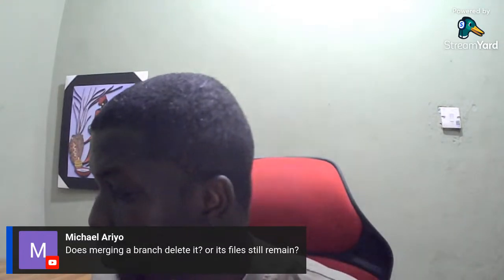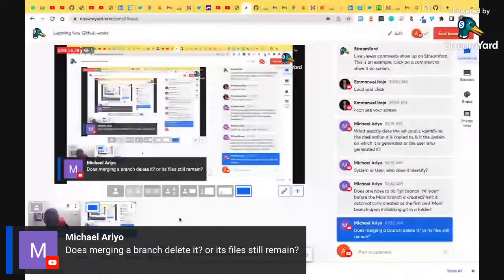Does merging a branch delete it, or does its file still remain? Merging a branch does not delete it. Its file still remains there, so you need to delete it manually. Let me show how we can delete it manually. Let's say git branch.